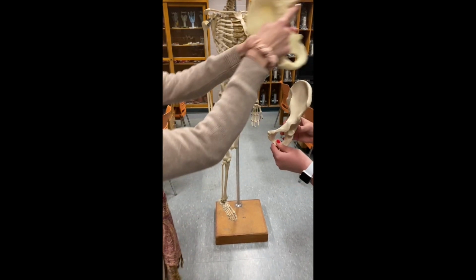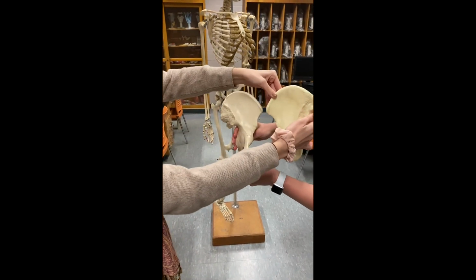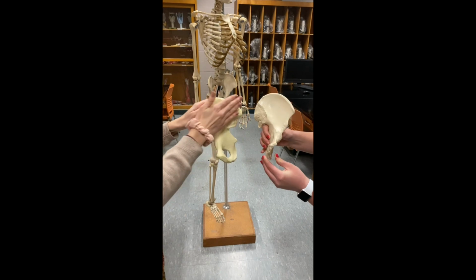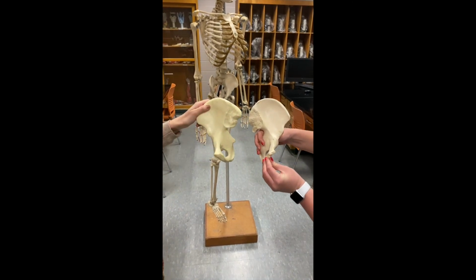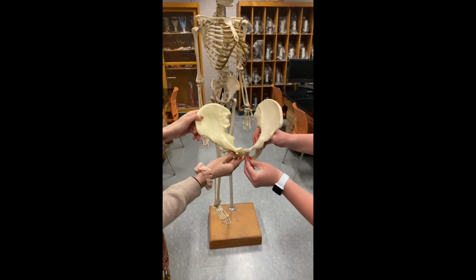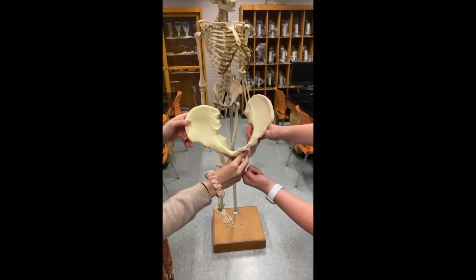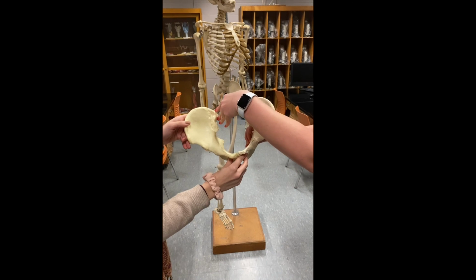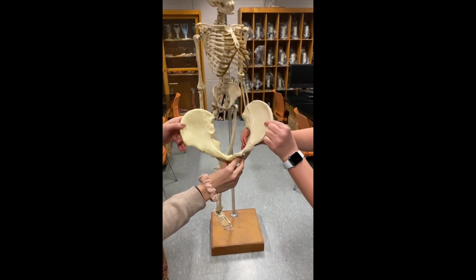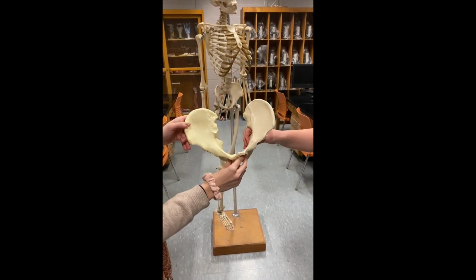So it's not going to be on the outside. It's not going to be lateral. This doesn't make sense. It needs to be medial, and this needs to be facing the front. And then these two parts in the front form the pubic symphysis, and then the pubic arch, and so the sacrum would go right here. So this right here is the left pelvis, and this is the right pelvis.